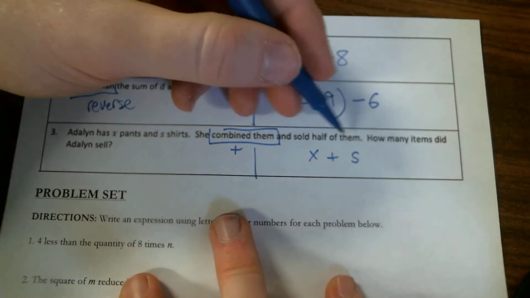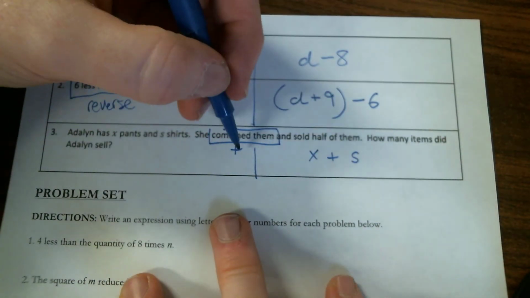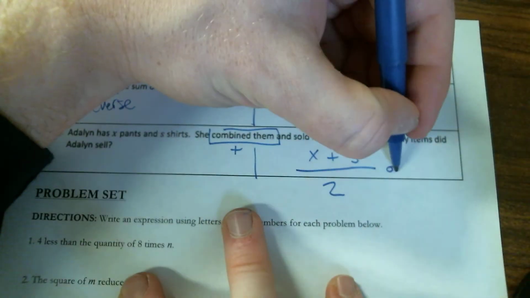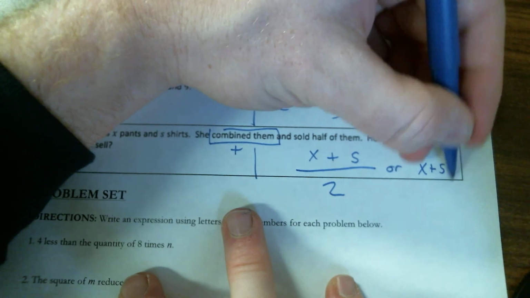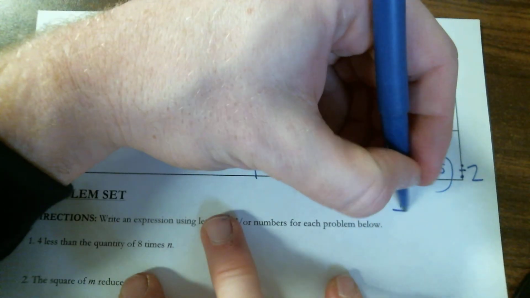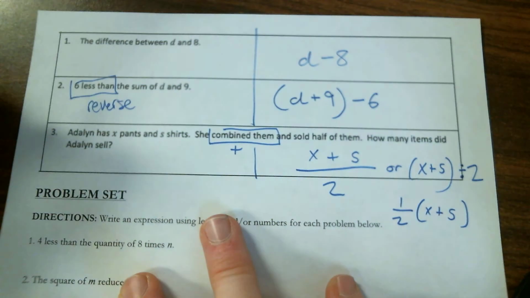Then she sells half of them. So how am I going to get half of this? There's actually 2 ways. I can divide it by 2, right? Or I can write it like this, x plus s divided by 2. Or I can even do it like this, half of x plus s. That means kind of the same thing.